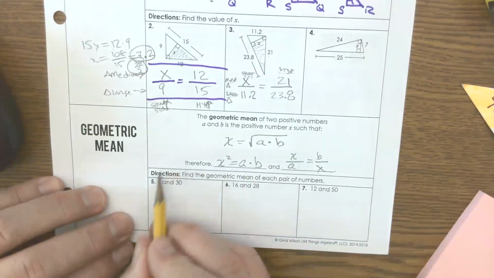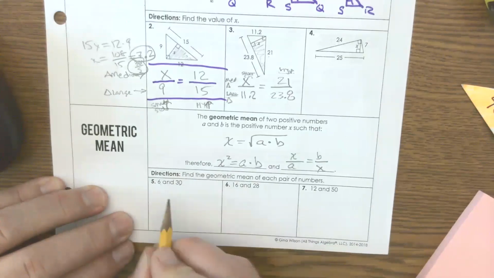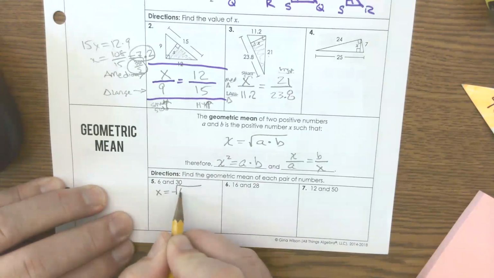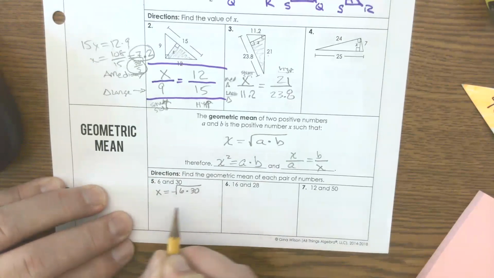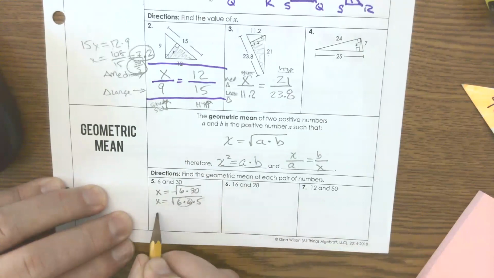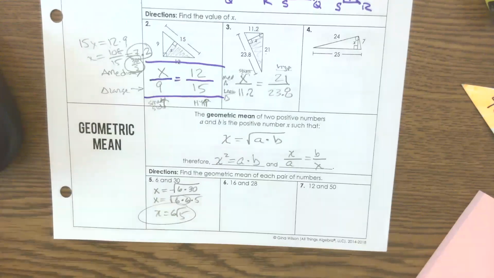So let's say I want to find the geometric mean of 6 and 30. I would write X is equal to what? Square root of 6 times 30. And I would simplify this radical. 6 times 6 times 5. X is equal to 6 root 5. That's my answer.